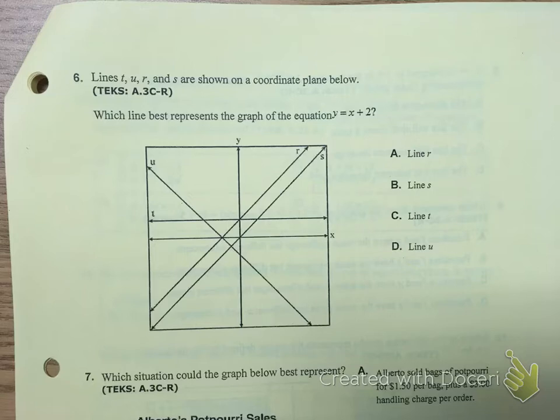Okay, for number 6, I'm not going to give you too many tips for this one because you should be able to do this one without too much help. It says which line represents the graph of the equation y equals x plus 2. If you look at your graph here, there's several lines. We have the line R, S, U, T, and X. So there's a lot of lines on this graph.